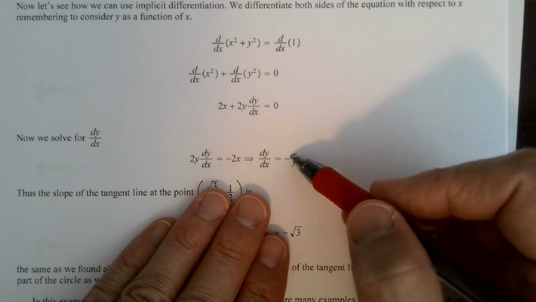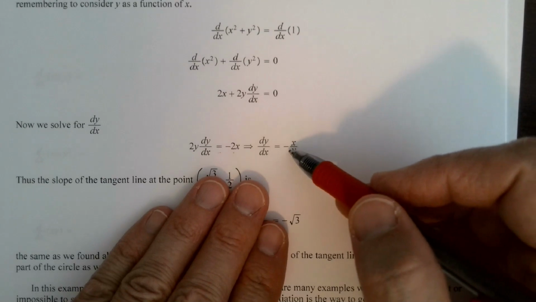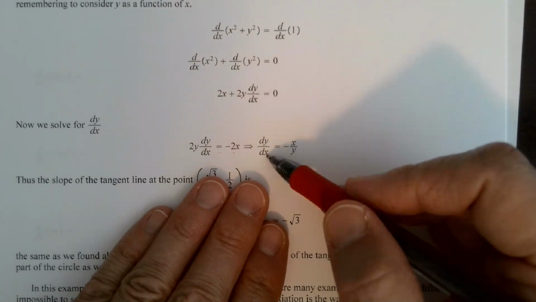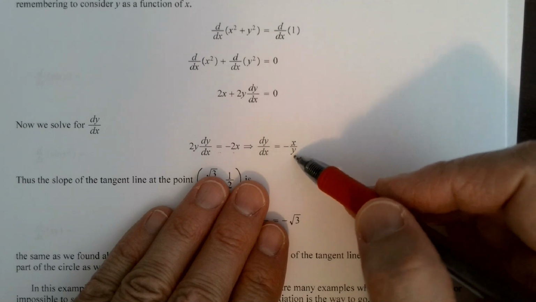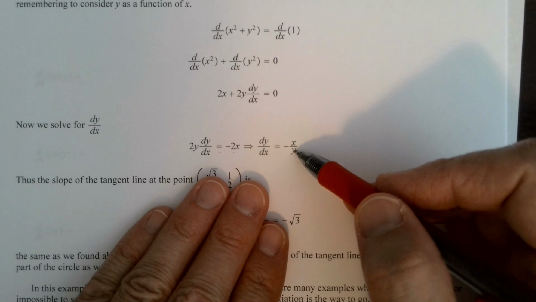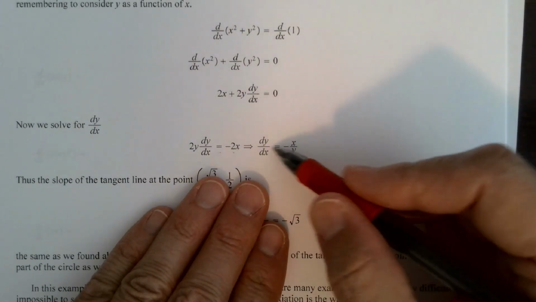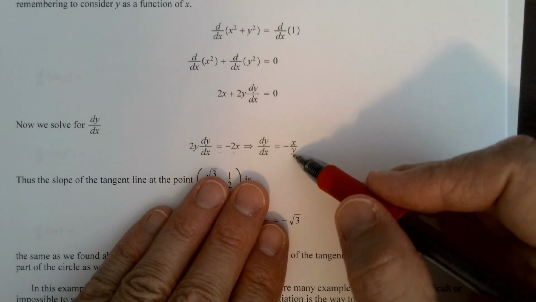There's the derivative. Now something's different about this derivative than we're used to seeing, and that is the derivative of y with respect to x is in terms of not just x, but also y. Not just x, but also y. Right? Normally our derivatives are just in terms of the independent variable. Here the derivative is in terms of both the independent and dependent variables. And notice what this means.